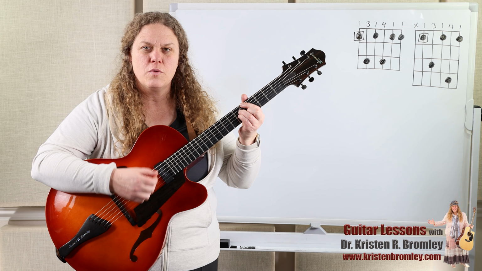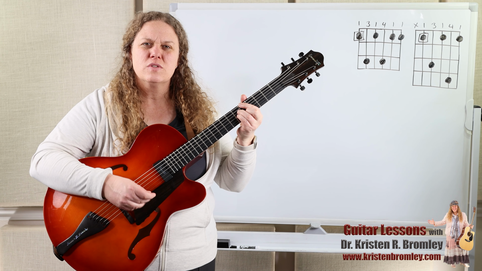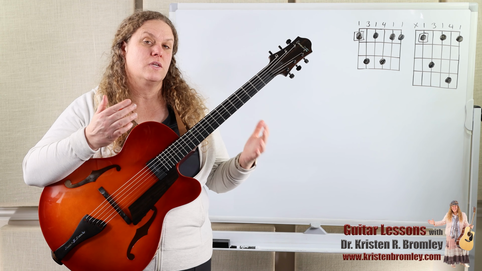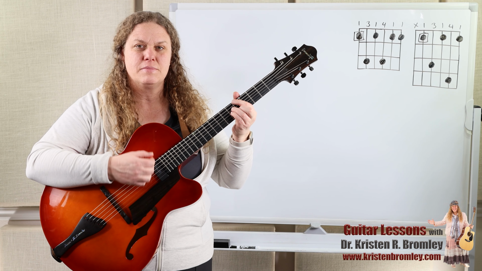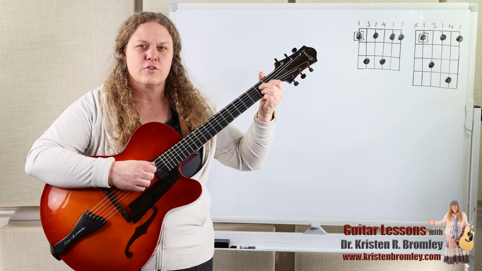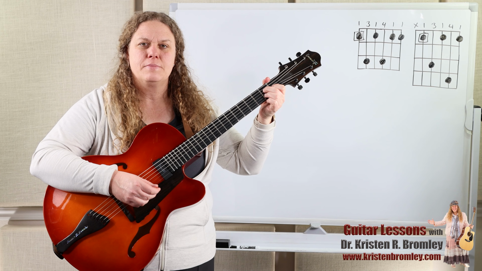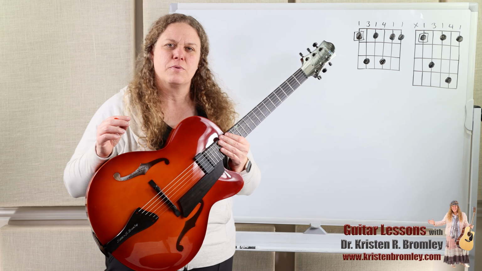We'll learn some movable versions that we can use, kind of like bar chords, but these ones don't always use a bar, but they're the same type of thing, which is super cool. And we'll learn some first position ones, which pop up from time to time. So these are some really great sounds, super fun. It's going to be great.